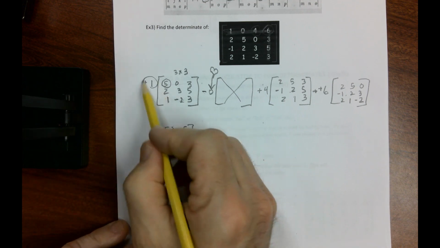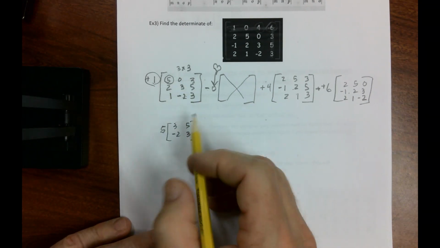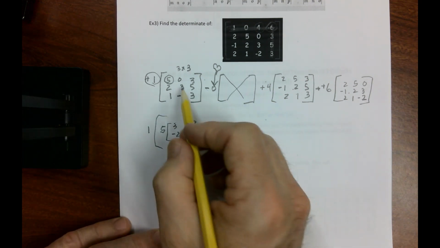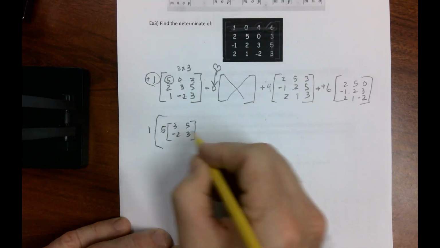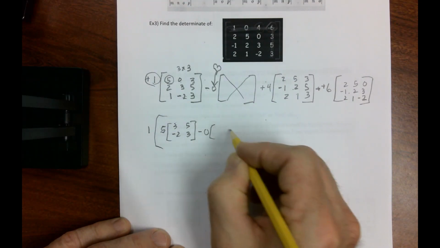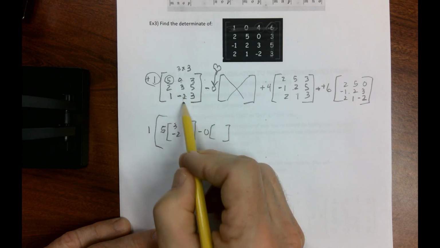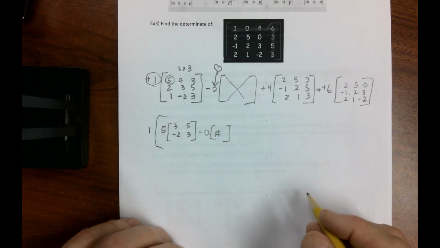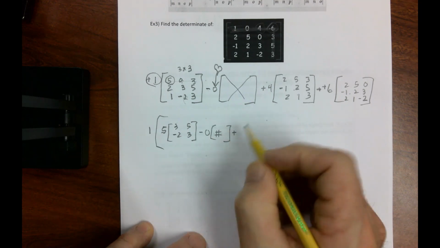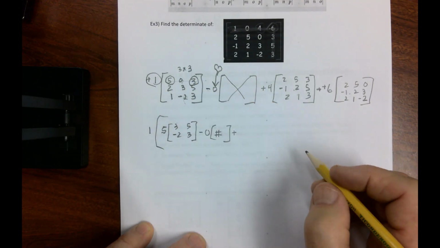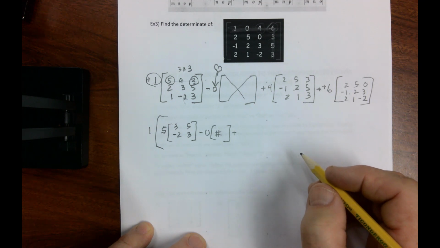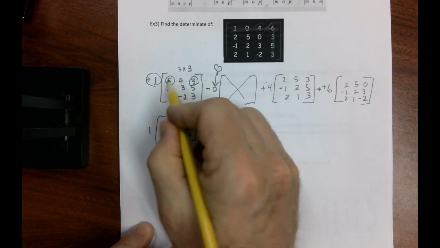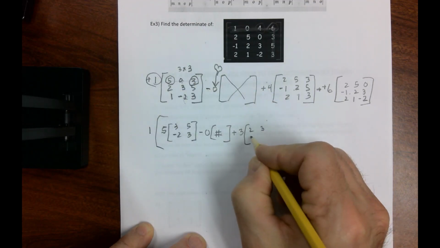And I'm not forgetting about that 1, but just to make sure I don't forget about it, let's make a bracket and put it there. And then we slide to this. But remember, plus, minus, 0. And whenever you get a 0, make a line, but guess what? It doesn't matter. So you don't even worry about it, because that's going to be 0 times something. Plus, take that 3 out, and make a line, 2, 3, 1, negative 2.